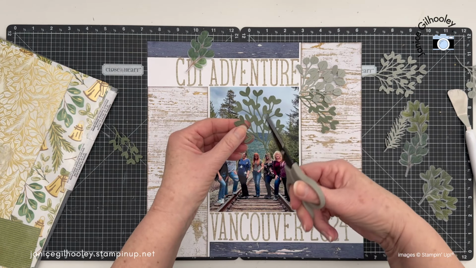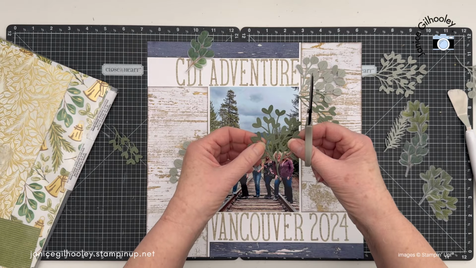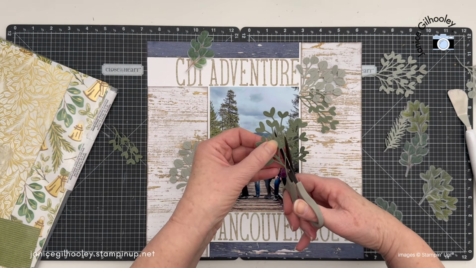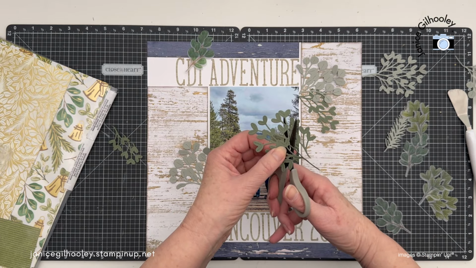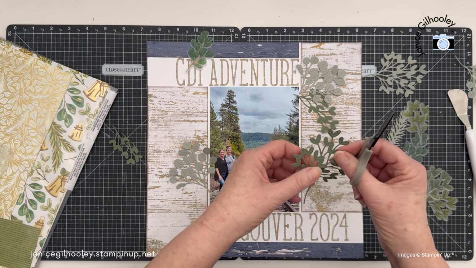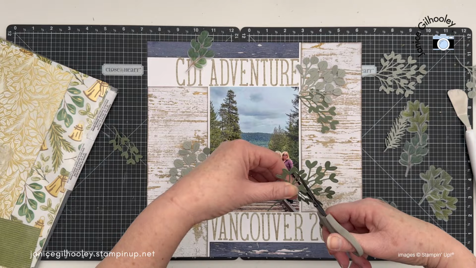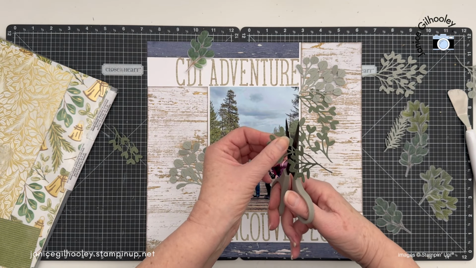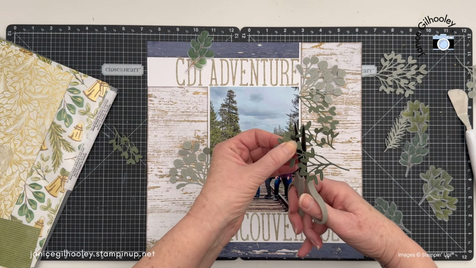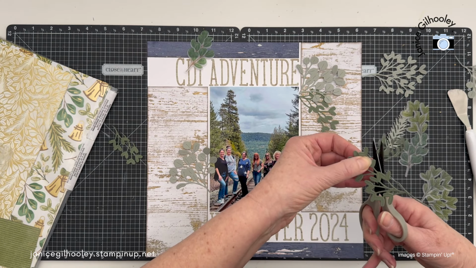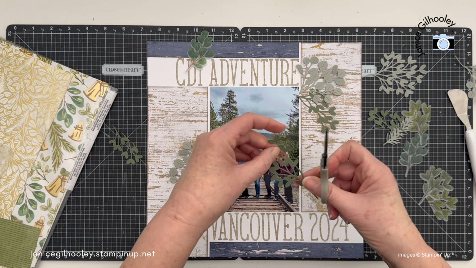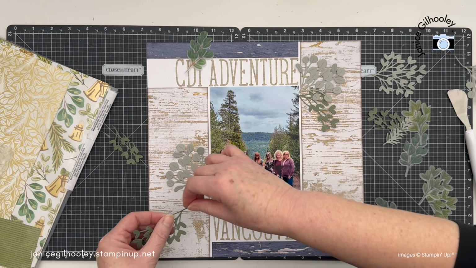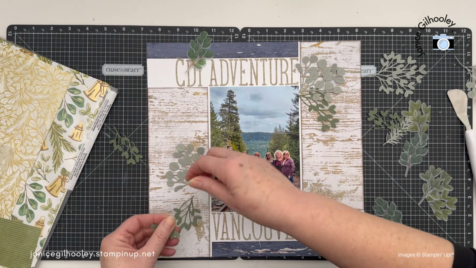So now I'm going to do the same thing over on this side. Maybe I'll just come in from the bottom here and do this sort of area. So I'm just pushing my scissors into where that sort of area is so that I can just cut away fairly easily those extra pieces. I'm just going to tear that a little bit off too to make it easier to tuck.